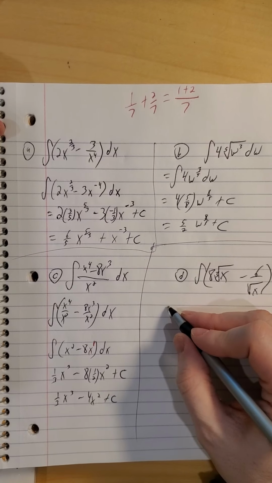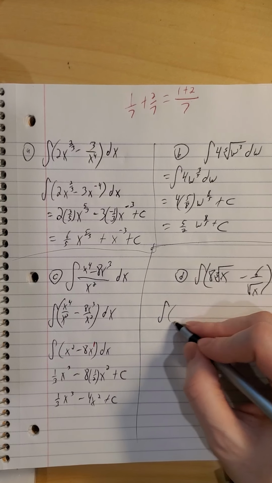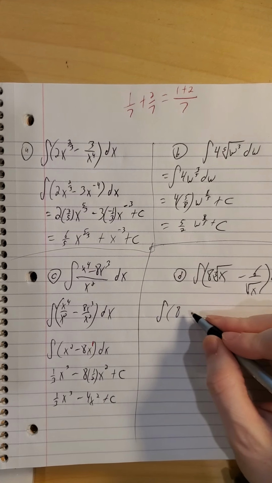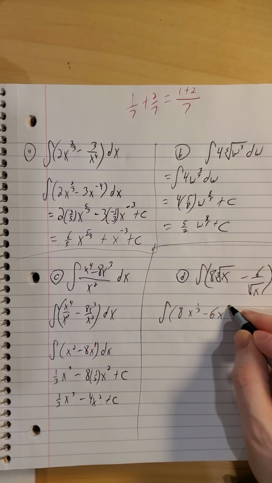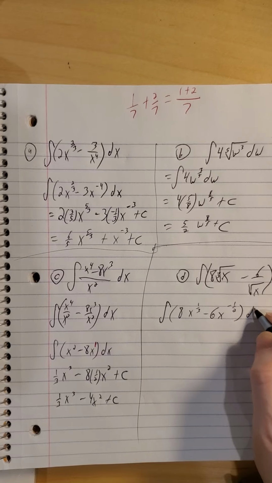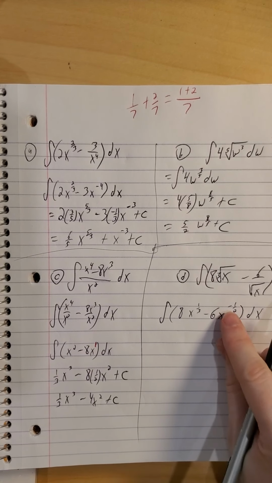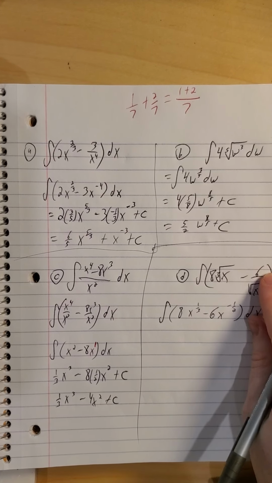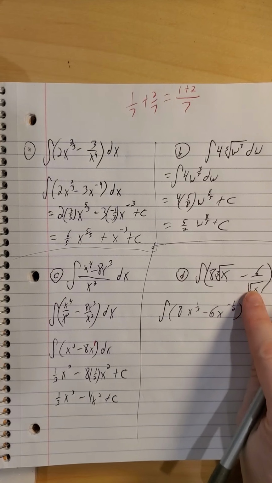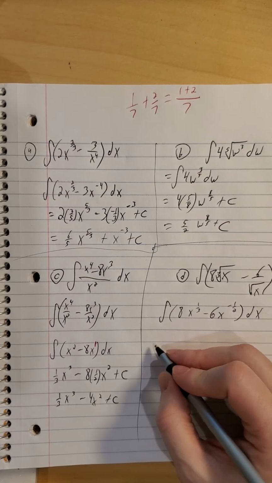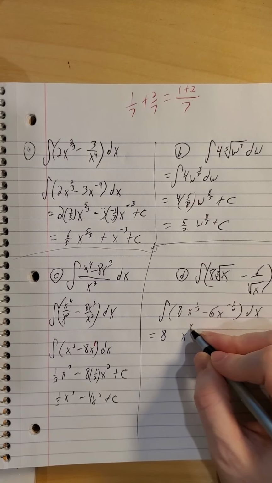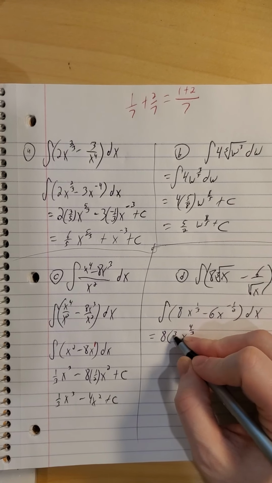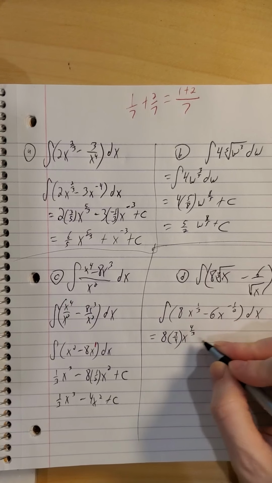D, a little bit of manipulation needed before we integrate. So integral of 8x to the 1/3 minus 6x to the negative 1/2, close it up, times dx. So negative got it out of that denominator. 1/2 power got it out of the radical notation. So then we'll hang on to the 8. X to the 1/3 is now x to the 4/3, so we'll need a 3/4 there.